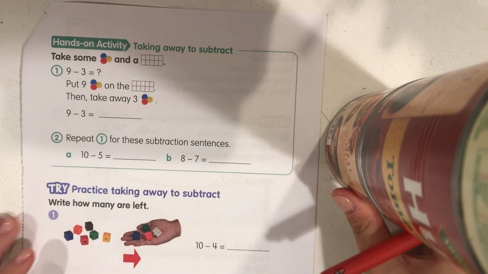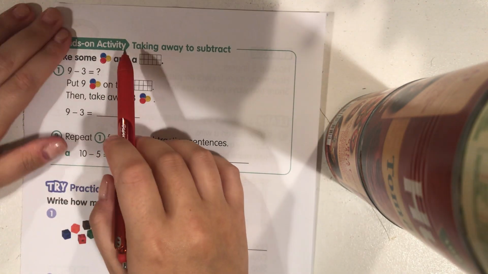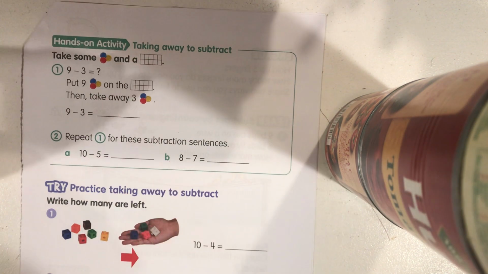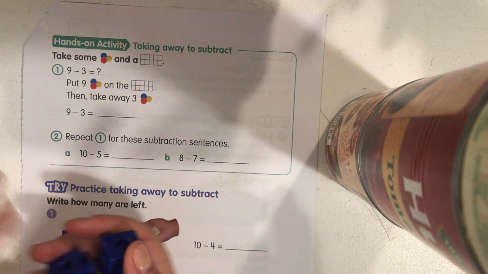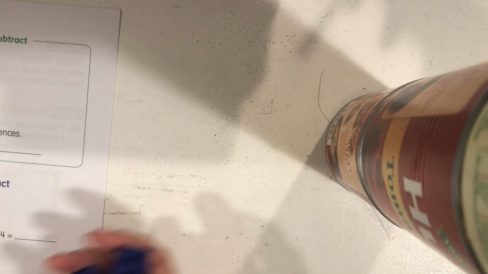Very good. All right, let's go ahead and flip to our next page. Let's take a look at this hands-on activity, taking away to subtract again. So for this one, you guys can do it on your own. Oh, I actually don't have it with me anymore. Never mind. I'm sorry, friends. So we're going to do this with our cubes again. All right, I'm going to put my paper to the side for a minute.